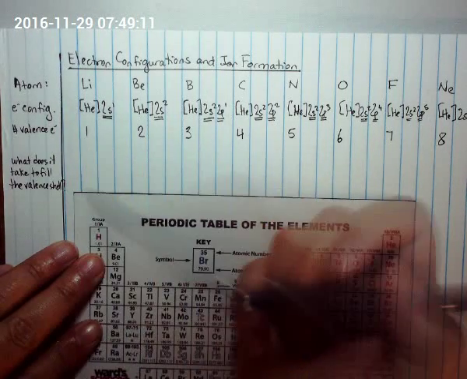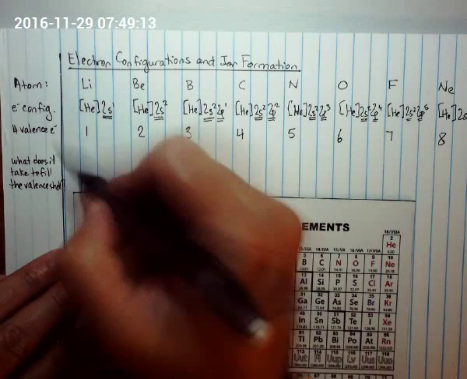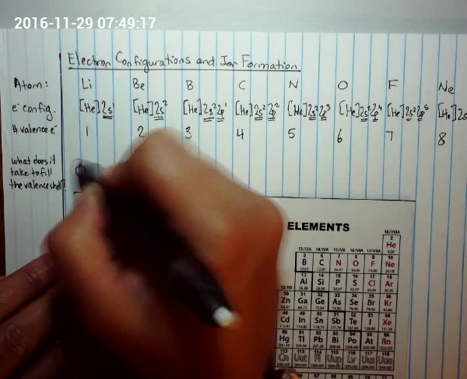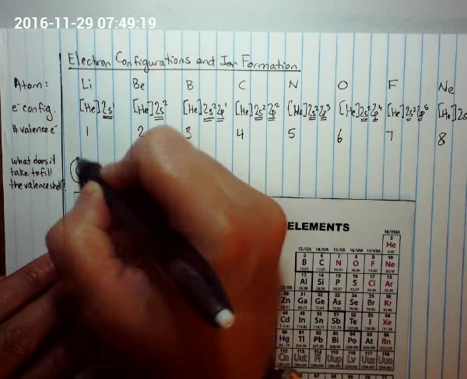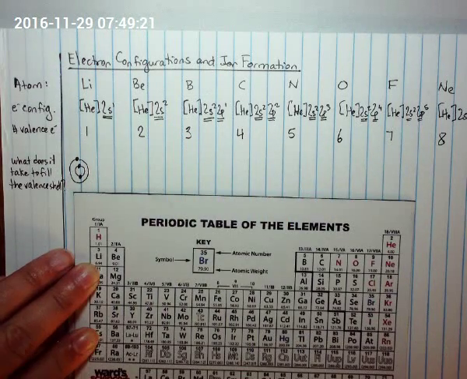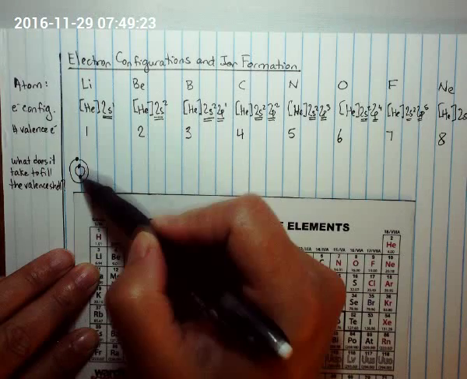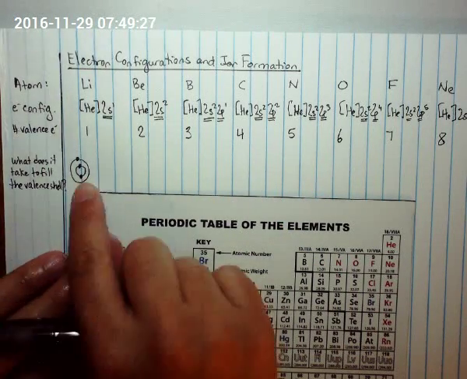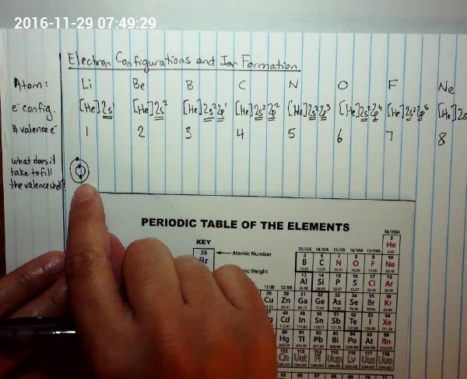So think about lithium, right? If I draw a shell model of it, it looks like this, right? So you've got 2 electrons in the first orbital, 1 electron in the second orbital. How many electrons can you actually put in that second orbital? 8.